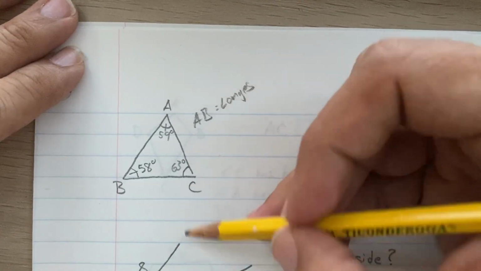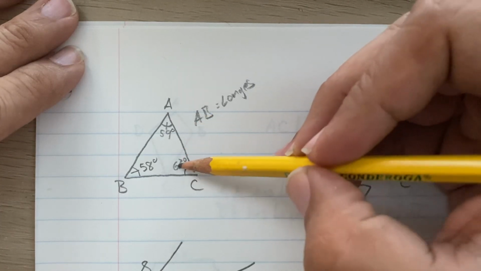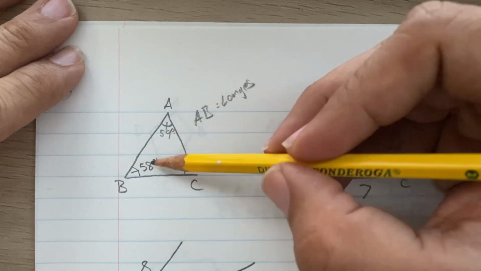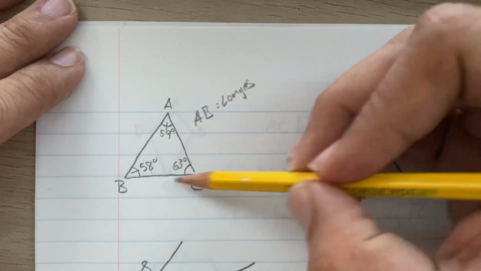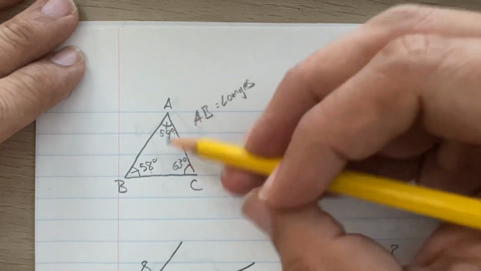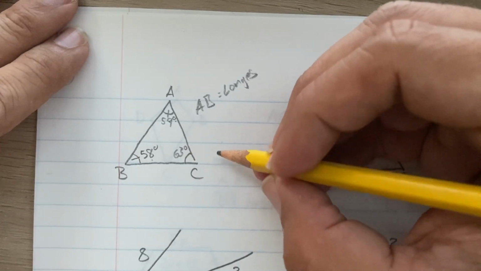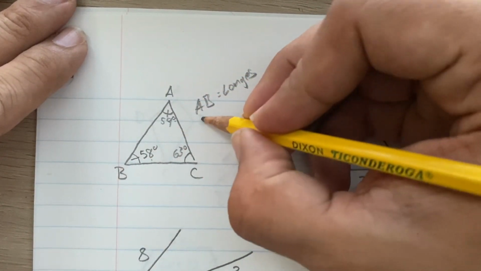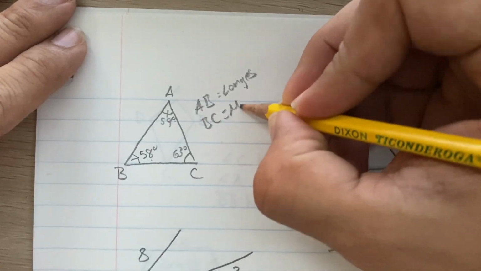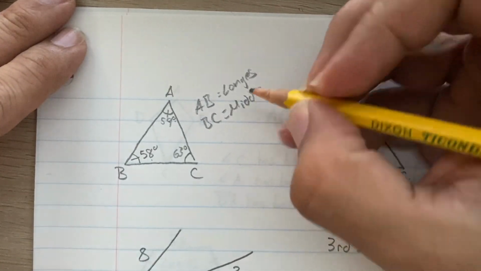Now the middle one would be the middle angle. So that's 63, that's 59, and that's 58. So 59 is the middle angle, meaning this length is the middle of the lengths of this triangle. So that would be BC. BC is the middle longest.